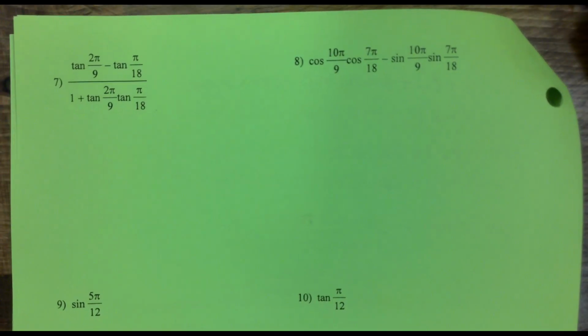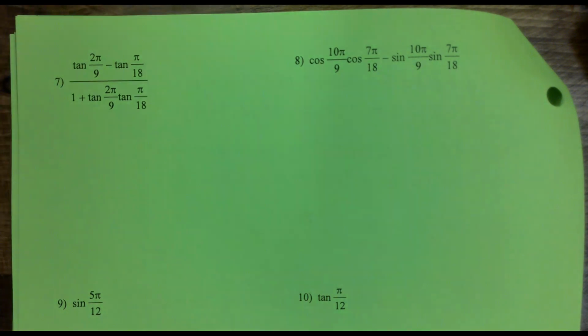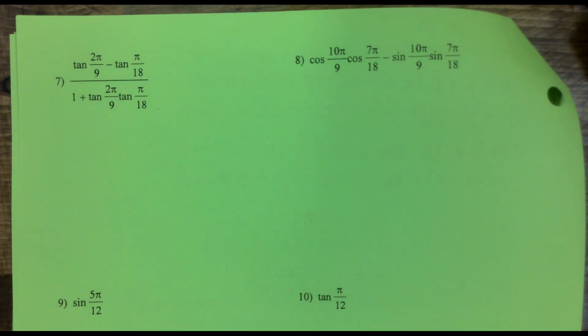I would like you guys to try 7 and 8. I'm going to pause the camera, freeze it. I want you guys to see if you can do it. I'll try to pause it. And then we're going to get to the real work. This first part is just kind of getting comfortable with everything.